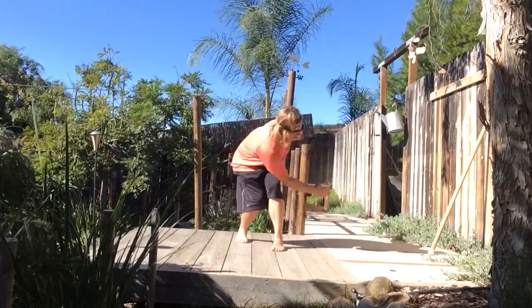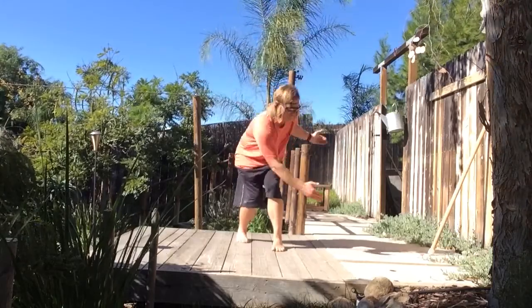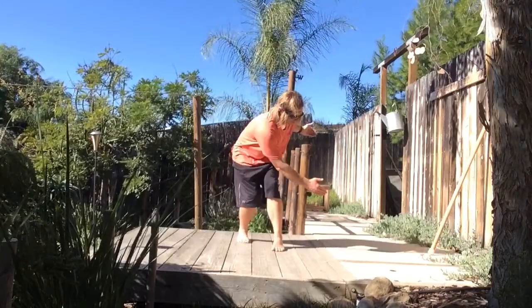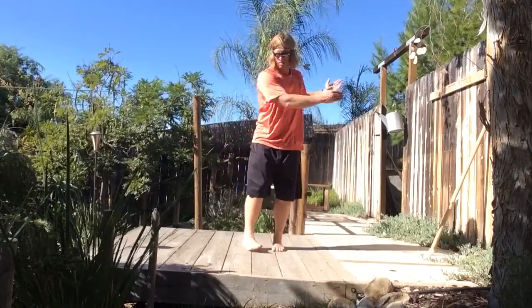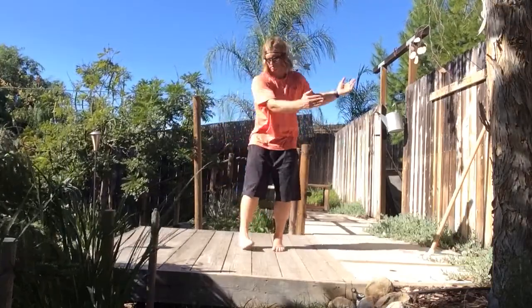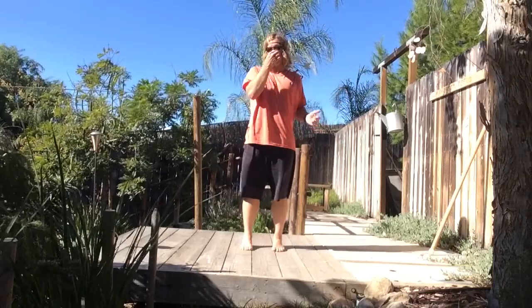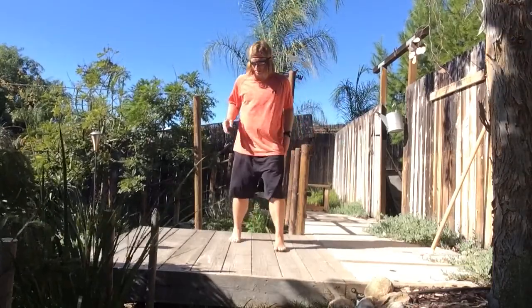And then with our rotation, flexion, adduction, internal rotation, I also like to set up and go with hybrids on these.